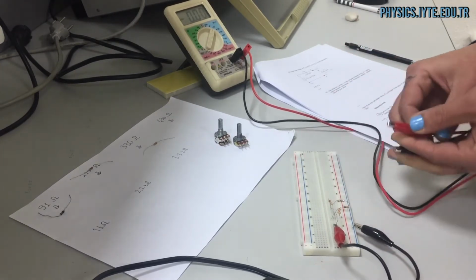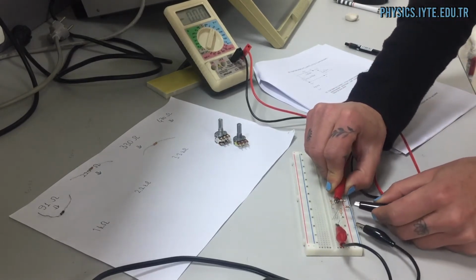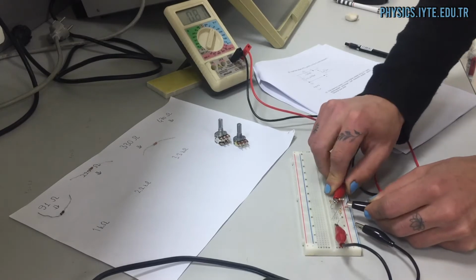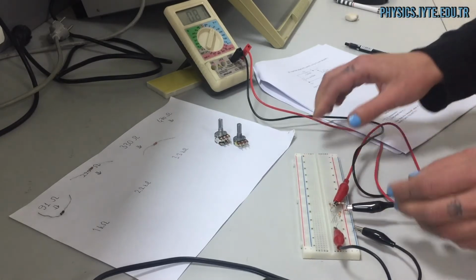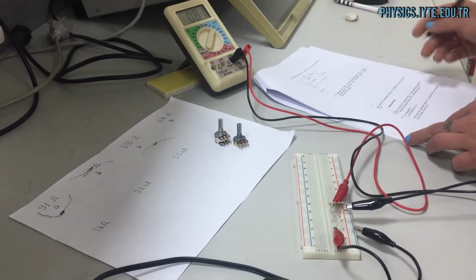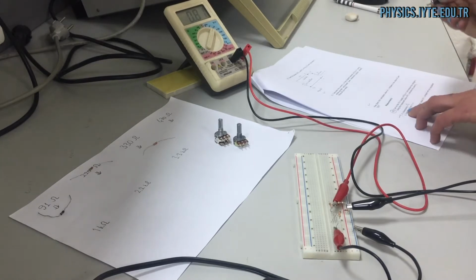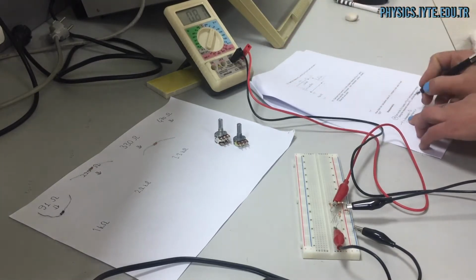or we can change the polarity. The voltage value on the load will be noted as 0.81 volts.